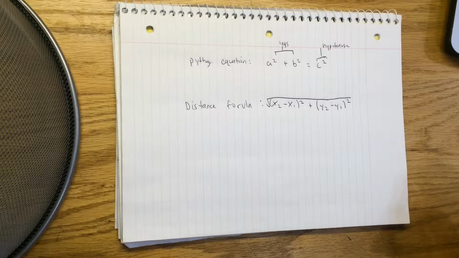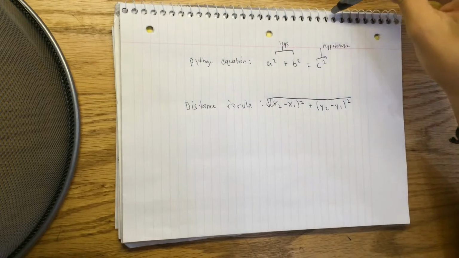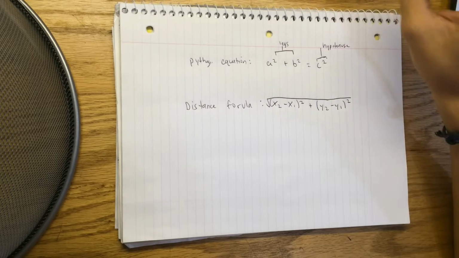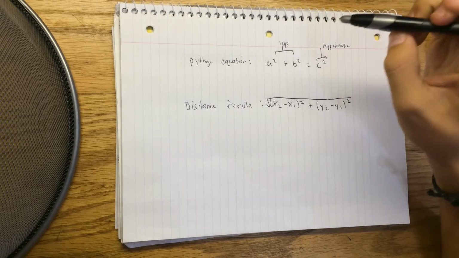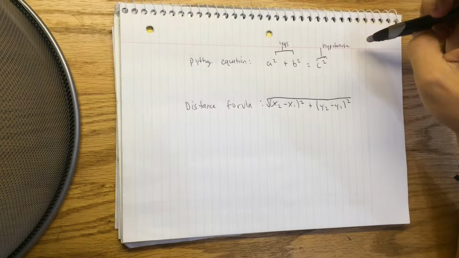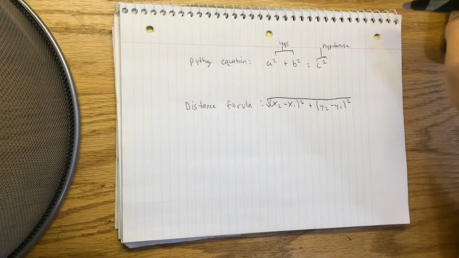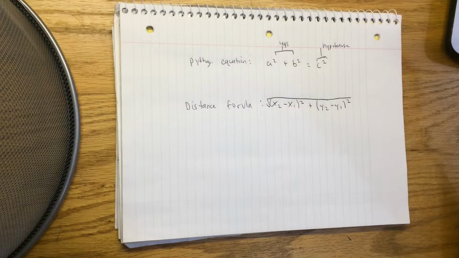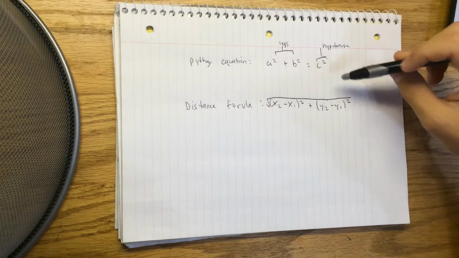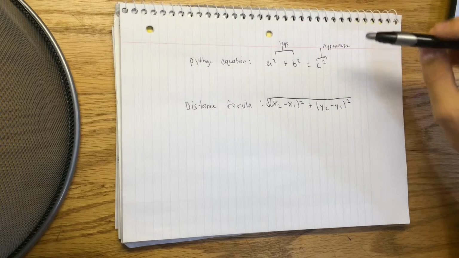Now you may be wondering, well, what are these equations used for? Well, the Pythagorean equation is used to find side lengths of a right triangle. You can find either one of the legs or the hypotenuse as long as you have two other pieces of information. The distance formula finds the distance between 2 points on a graph.